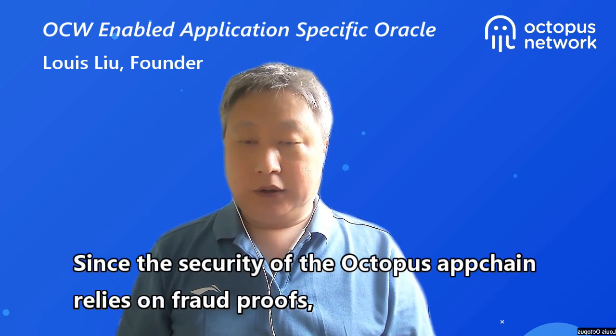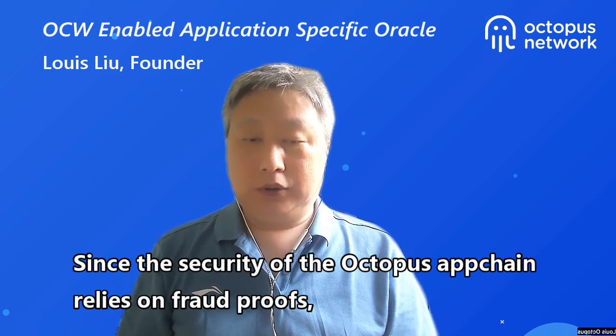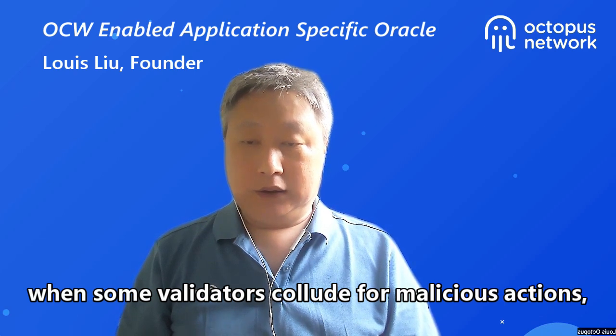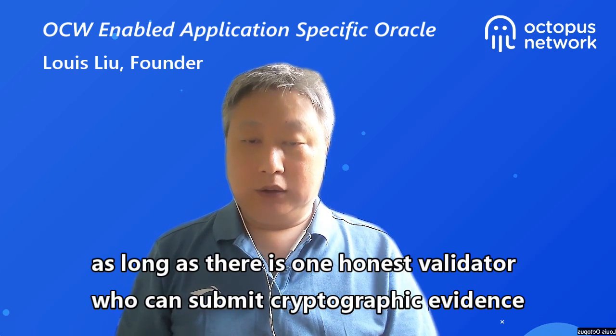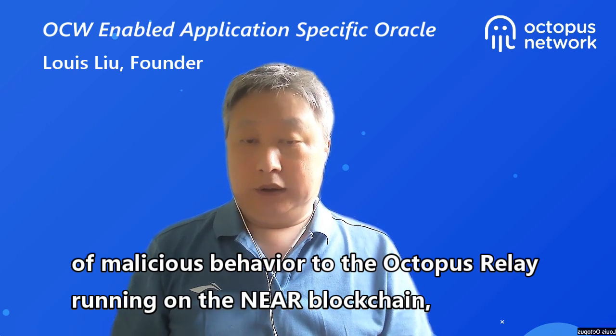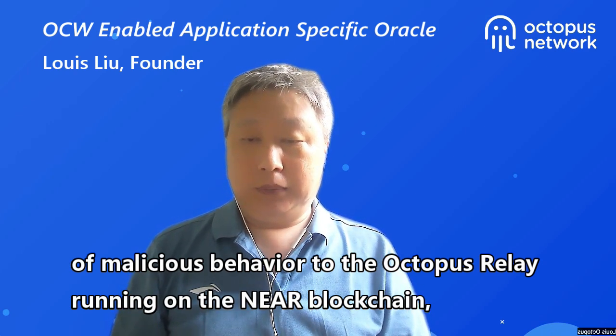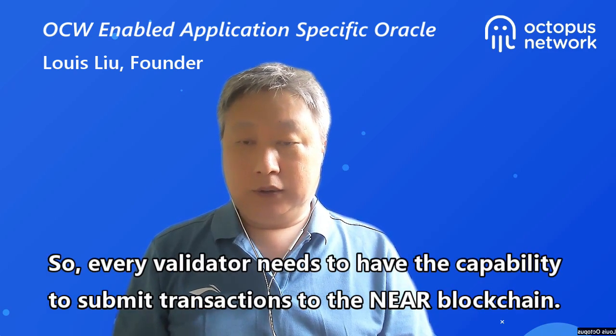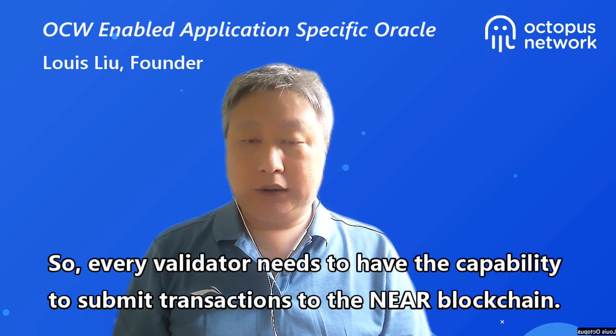Since the security of the Octopus AppChain relies on fault proof, that is, when some validators collude for malicious action, as long as there is one honest validator who can submit cryptographic evidence of malicious behavior to the Octopus relay running on the NEAR blockchain, the attacker will pay a higher price than what they can get from attacks, therefore ensuring the AppChain security. So every validator needs to have the capacity to submit transactions to the NEAR blockchain.